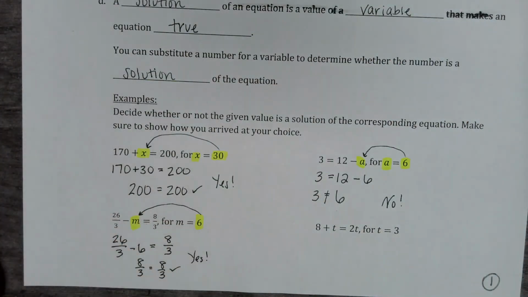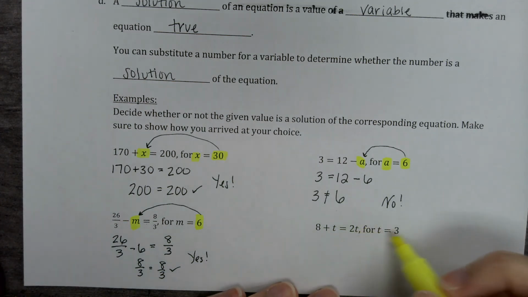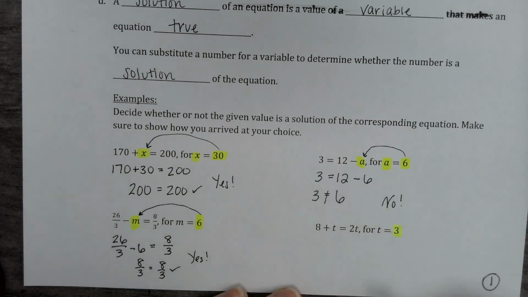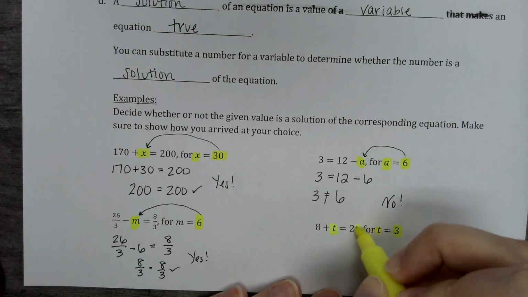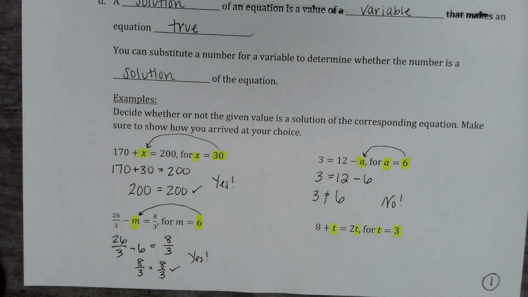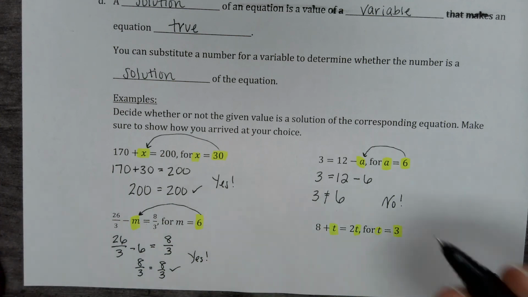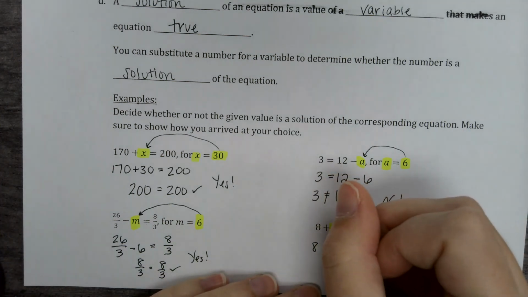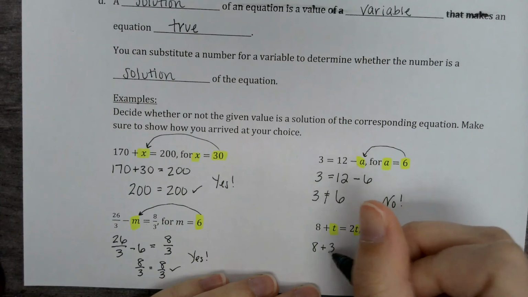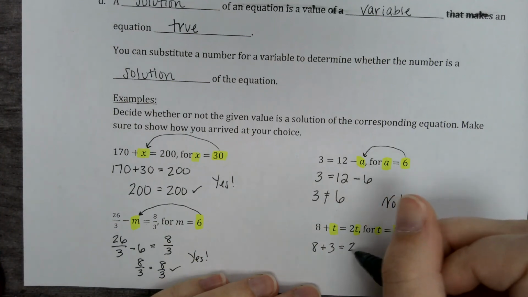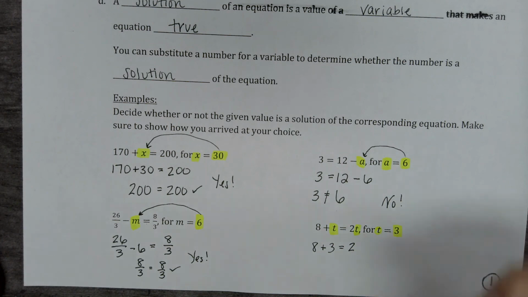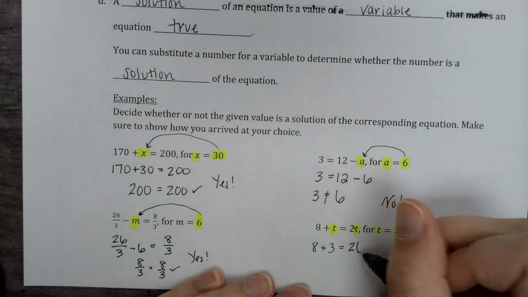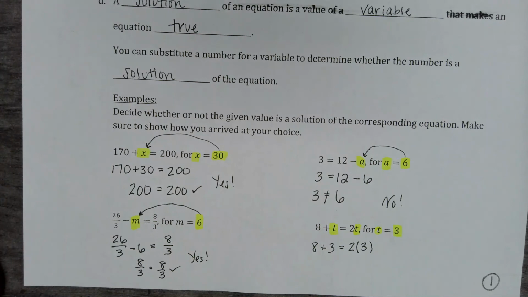Okay, so let's take a look at this next one. So here we have 8 plus t equals 2t, for t equals 3. So everywhere I see a t, I'm going to take it out and plug in 3. Well, look, I have 2 t's here. Remember, when two things are side by side, they're being multiplied together. So I'm going to bring down my 8, bring down my plus. Instead of t, I'm going to plug in 3. Bring down my equal sign, bring down my 2. Now, two different ways of doing this. You can add the times in between, or you can just take it out and put it in parentheses. That works too. Either way, because these are side by side, they're multiplied together.